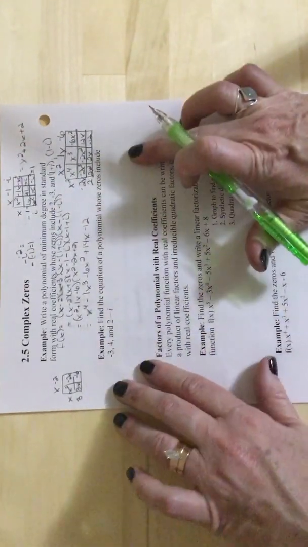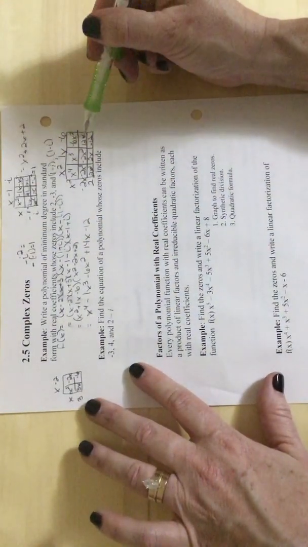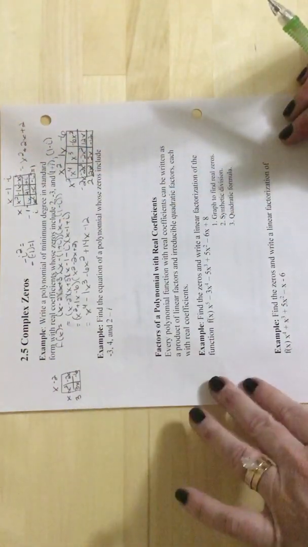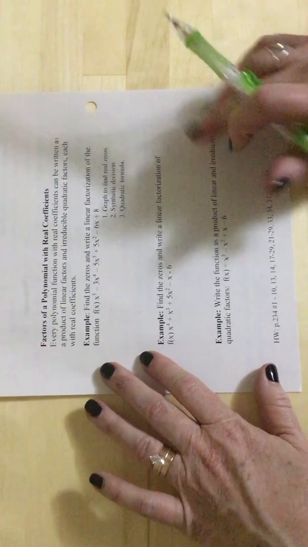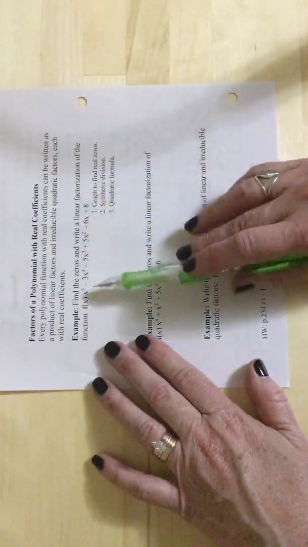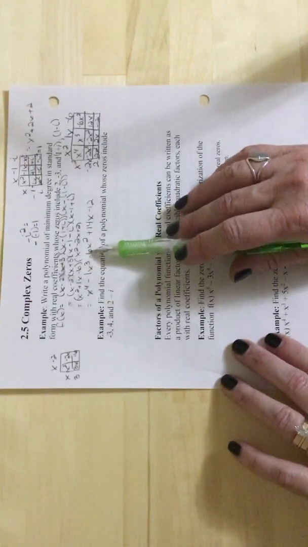I'm not going to do this middle one because it's exactly the same as this, so you can work that on your own. I am going to move down here to finding the zeros and writing it in linear factorization. That means I'm going to work backwards from what I did here.